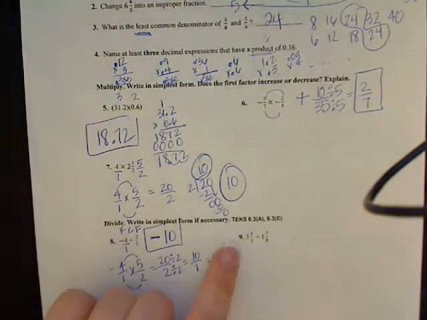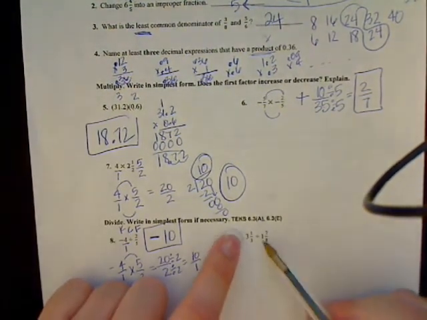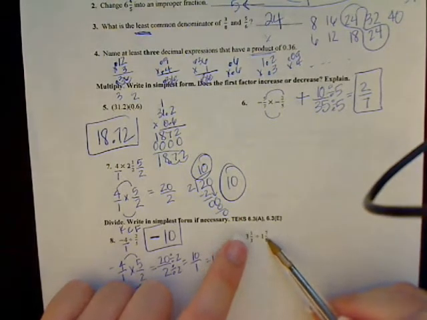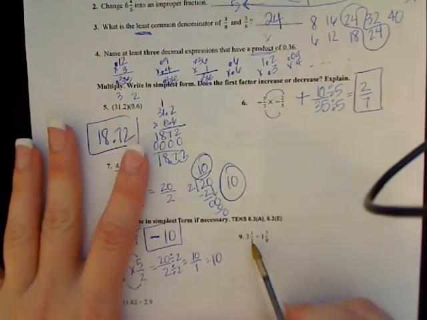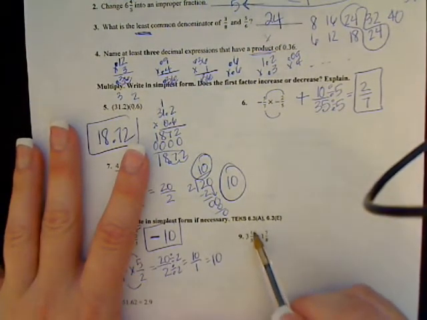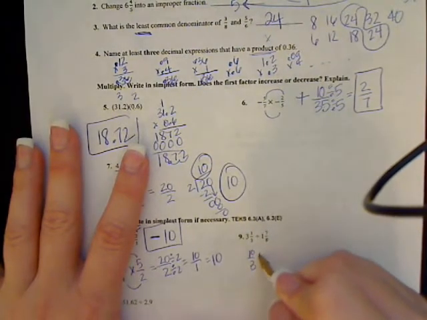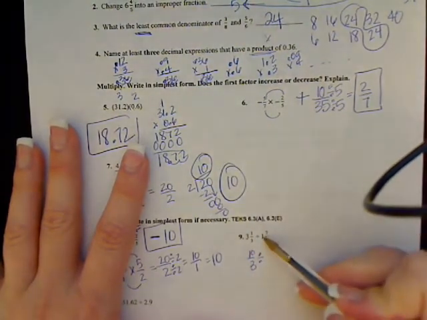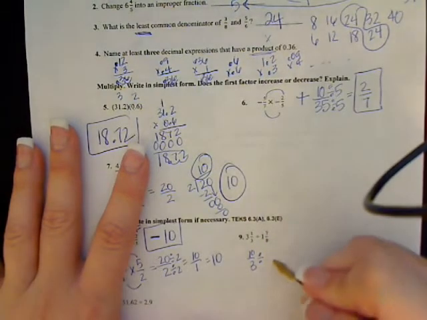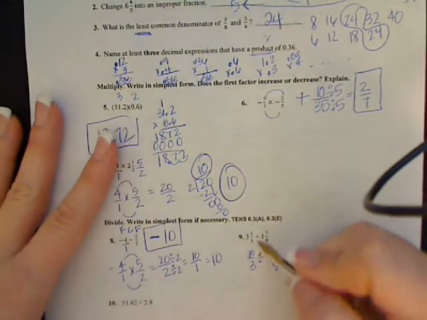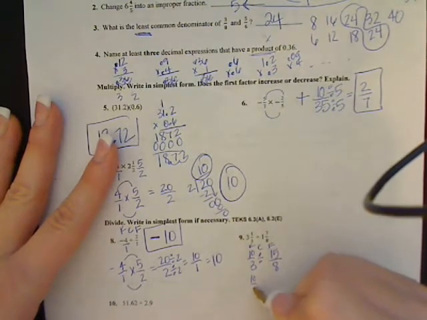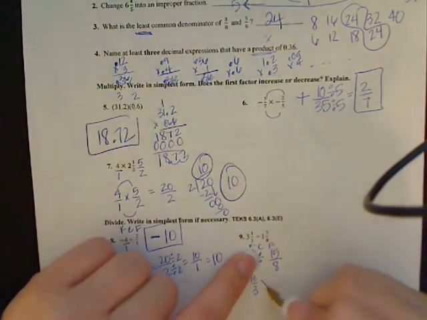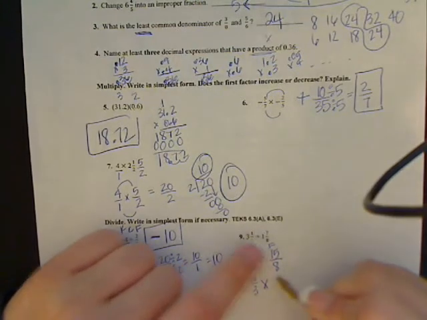Number 9, 3 1/3 divided by 1 7/8. I cannot have mixed numbers, so I need to mama both of these to change them into improper fractions. So 3 times 3 is 9, 9 plus 1 is 10, so I've got 10 over 3 divided by 8 times 1 is 8, and 8 plus 7 is 15 over 8. You keep the same denominator. Now that I've written these as improper fractions, I can keep, change, flip. So keep the first fraction the same, change division to multiplication, and we're going to flip the second fraction, so 8 over 15.